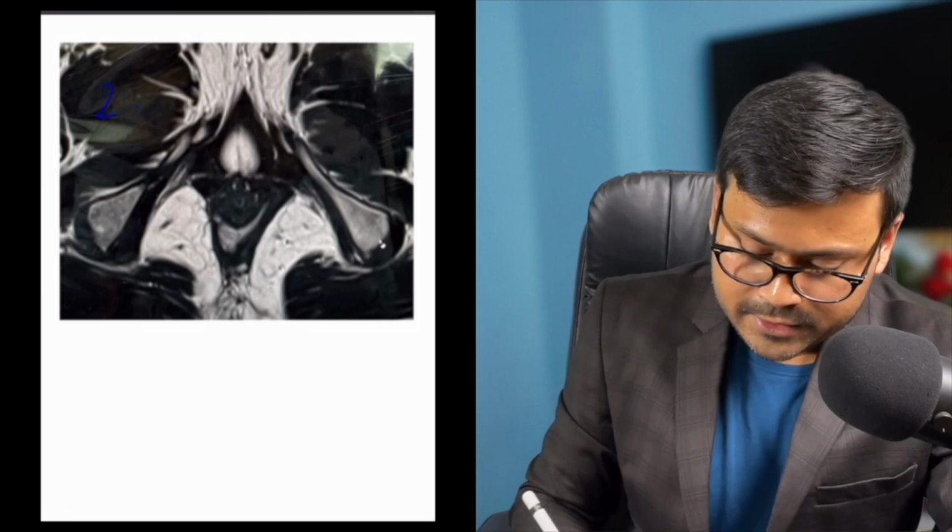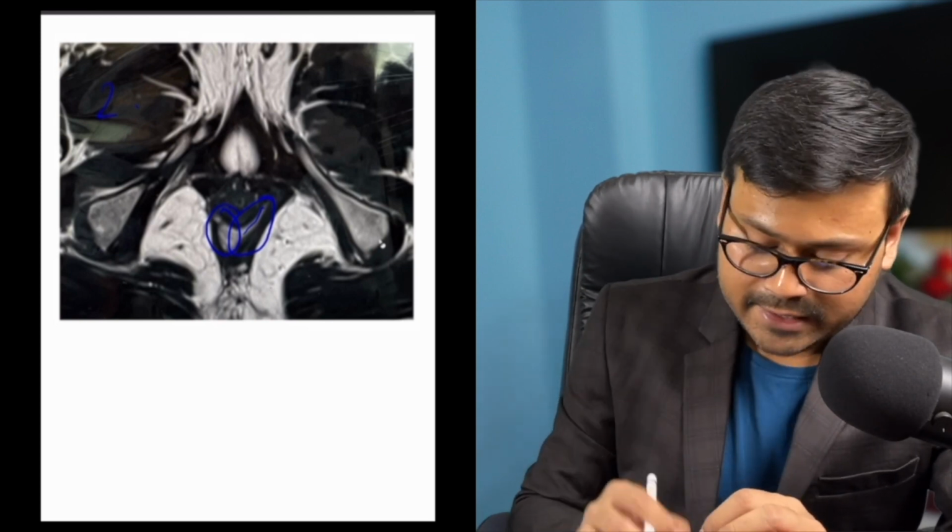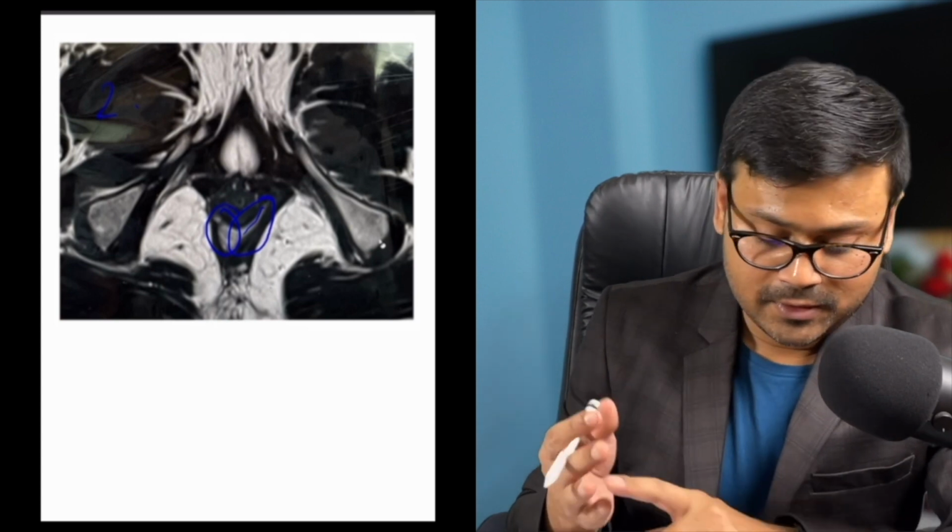Now let's come to the number 2 image. Can you see? Well, in this image you can see the ramification. This is the main, this is the ramification and this is the main fistula tract. So ramification is present. Again it is an intersphincteric fistula, but ramification is present. Mention it, and it's an active tract because it is hyper in T2. So active tract, no abscess formation, but ramification is present and intersphincteric fistula. I think you are able to answer this, right?